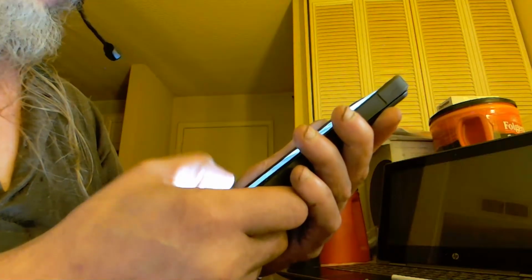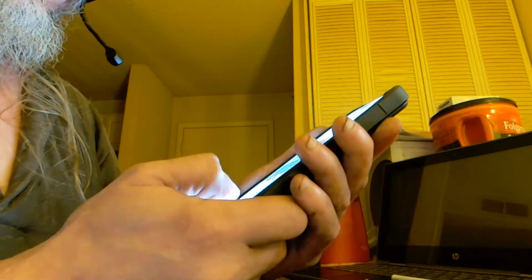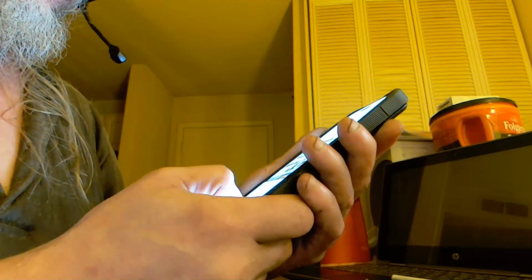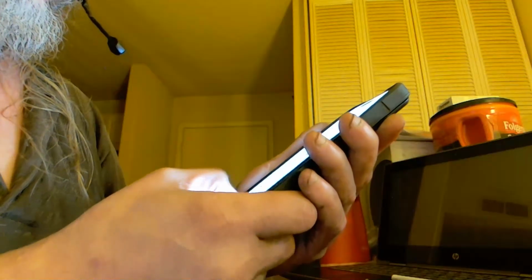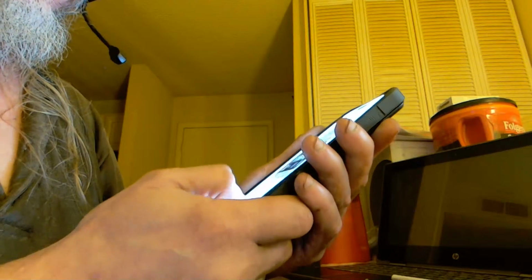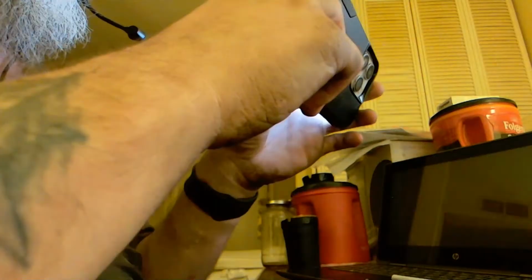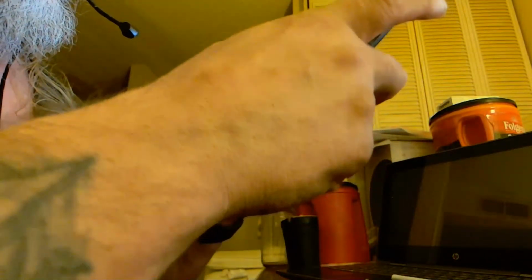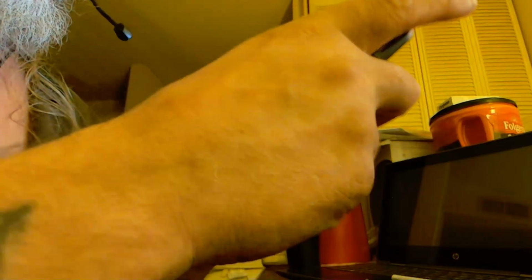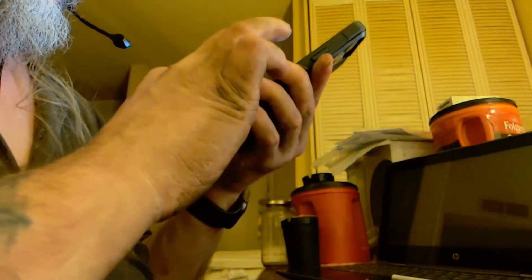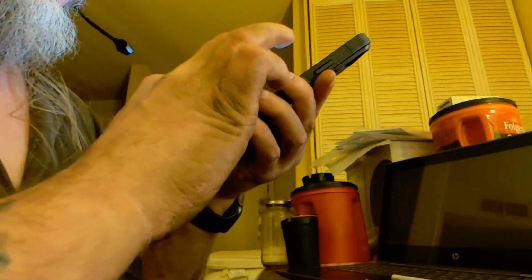I've got thousands and thousands of photos stored in this phone. Oops, I went too far back. Damn it. Oh, this gets so annoying.